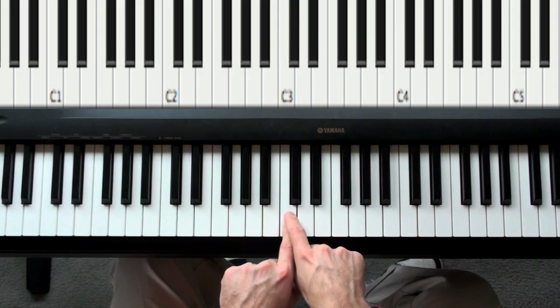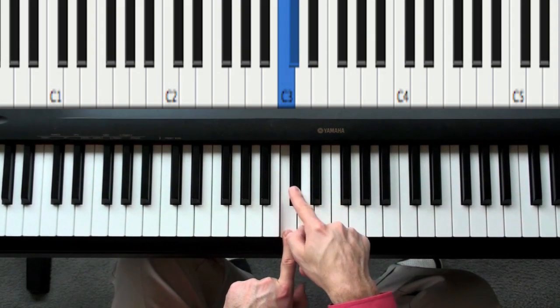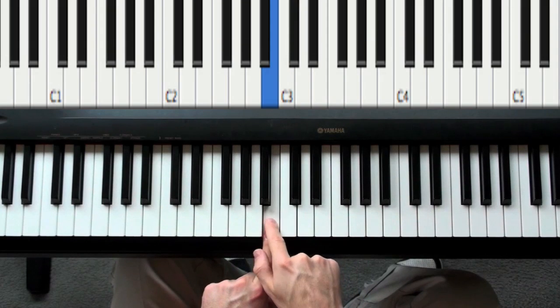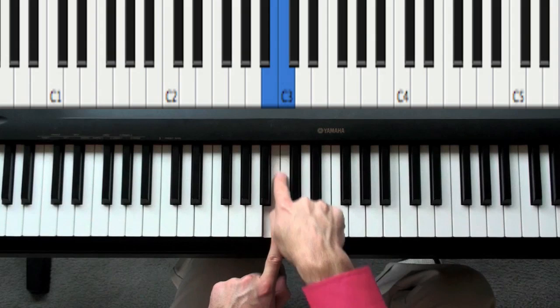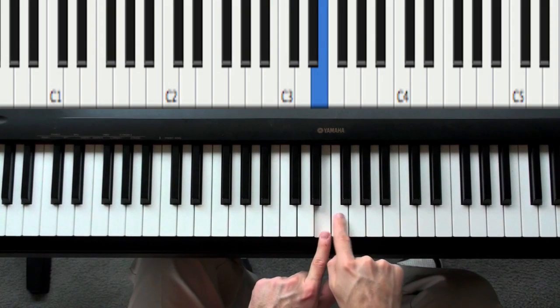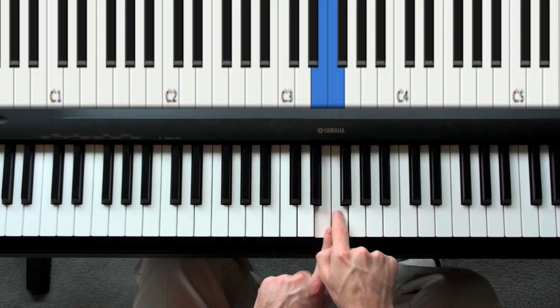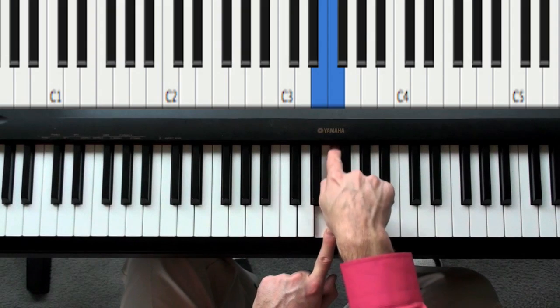So a half step up from C is going to be C sharp. While if we start on B, a half step up from B is going to be C because there's no black note in between here. Same thing in between E and F. There's no black note here, so this is a half step.